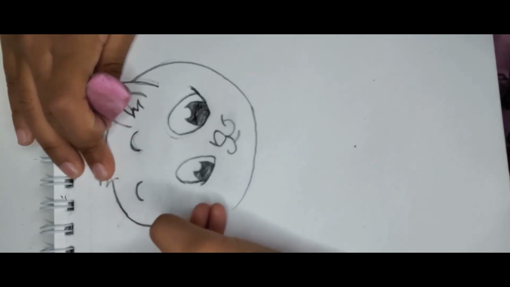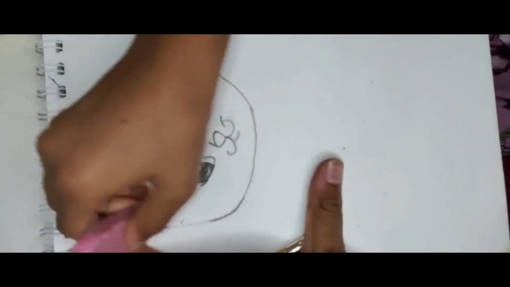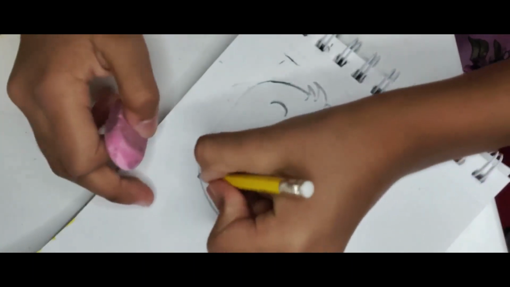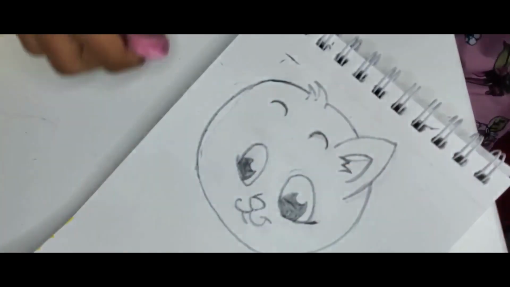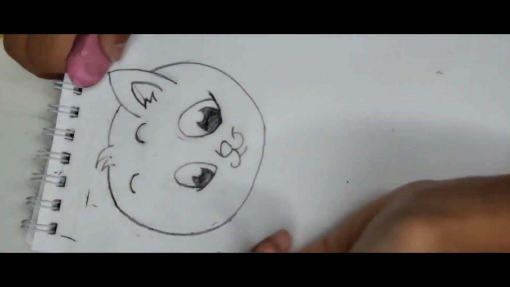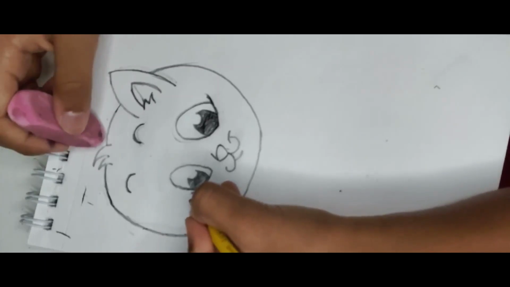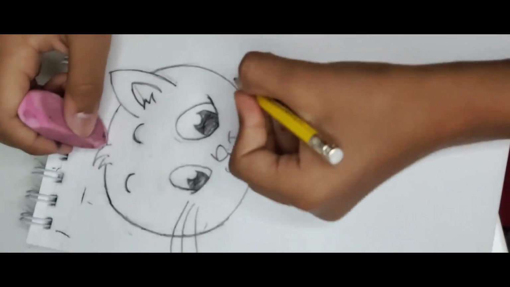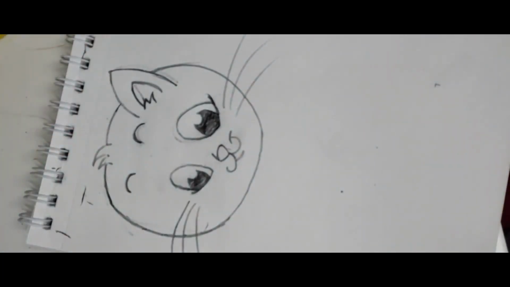Let's change it like that. Curvy. Sorry about this. Wow, neat. Three whiskers. Just random strokes. Like that.